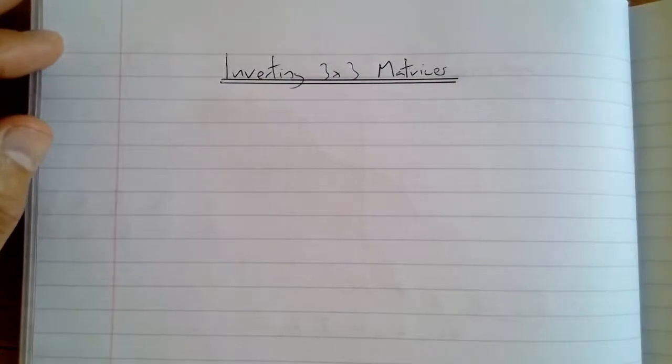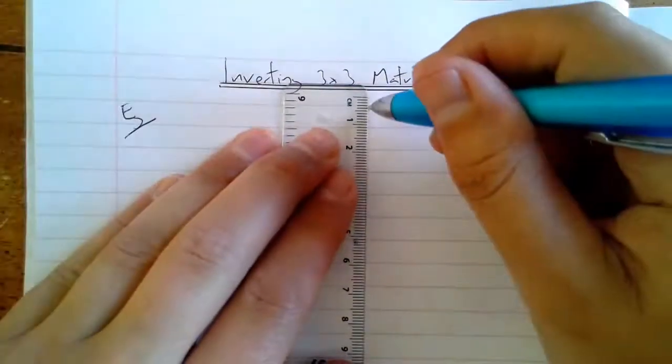Okay, so if I want to find out the inverse of a 3x3 matrix, I need to remember how to do a few things. I'll tell you what we'll do. I will do an example on one side, and I'll write another example on the other side of my page, so you can try each step as we go. So, this is my example here, if I draw a line down the page.